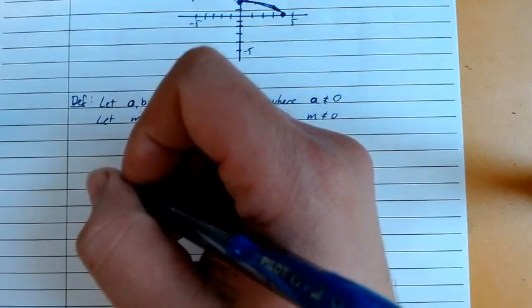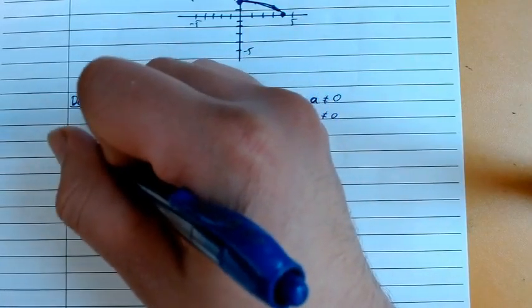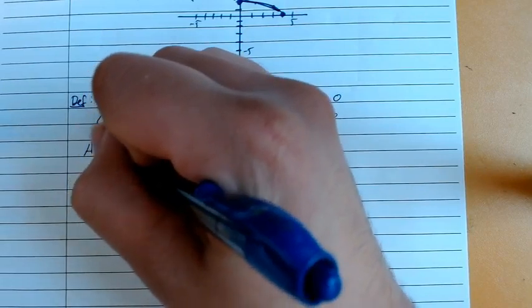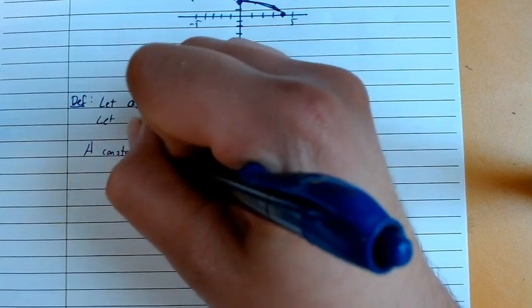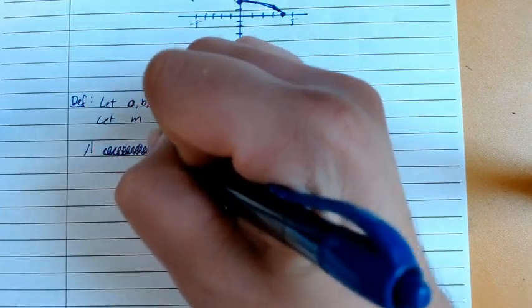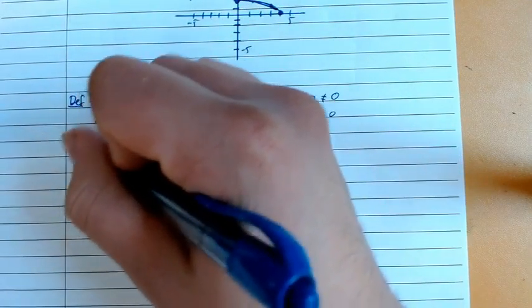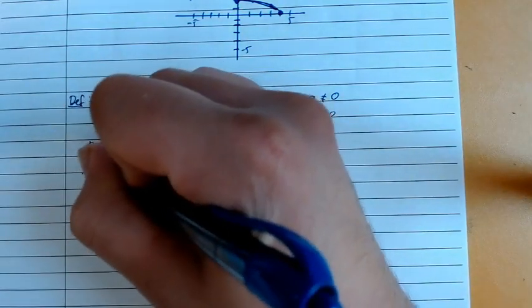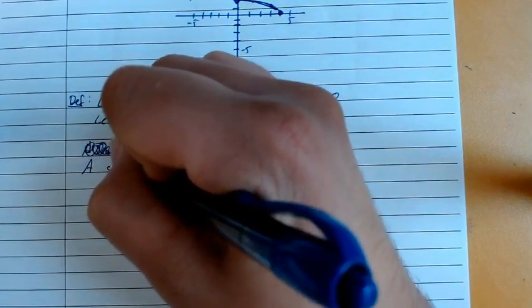In that case, a constant function, oops, I wrote that too close together. Let's try that again. There we go.